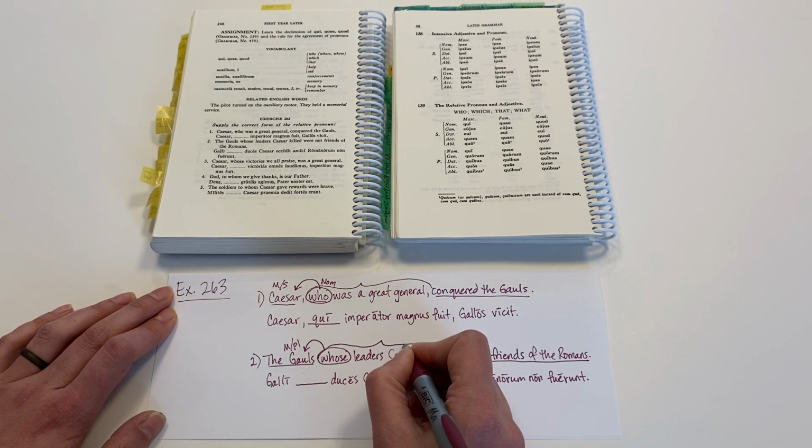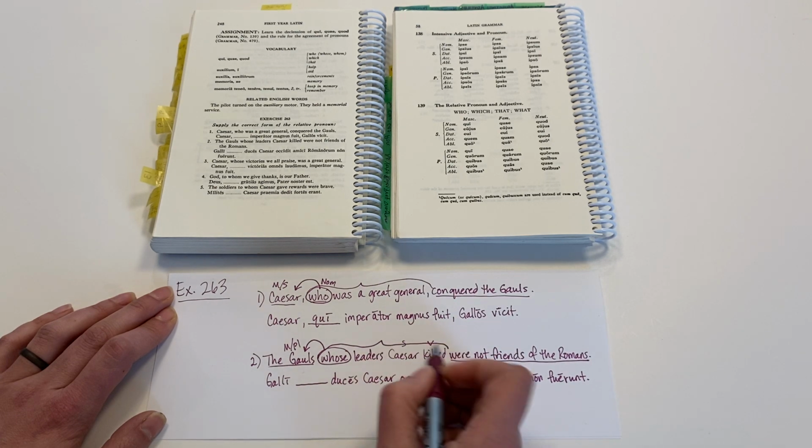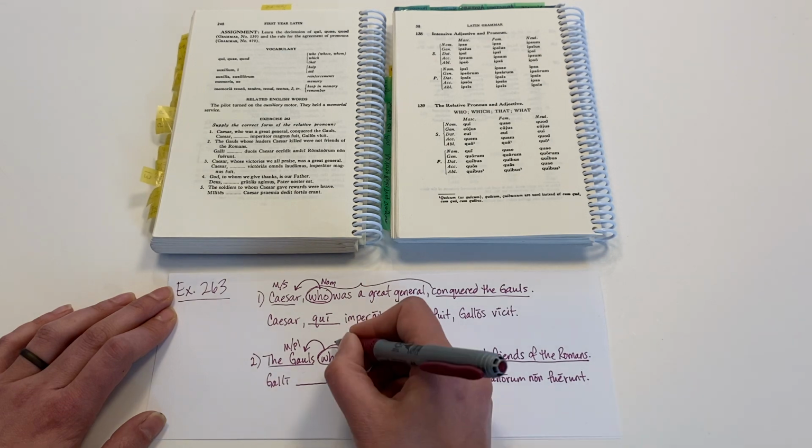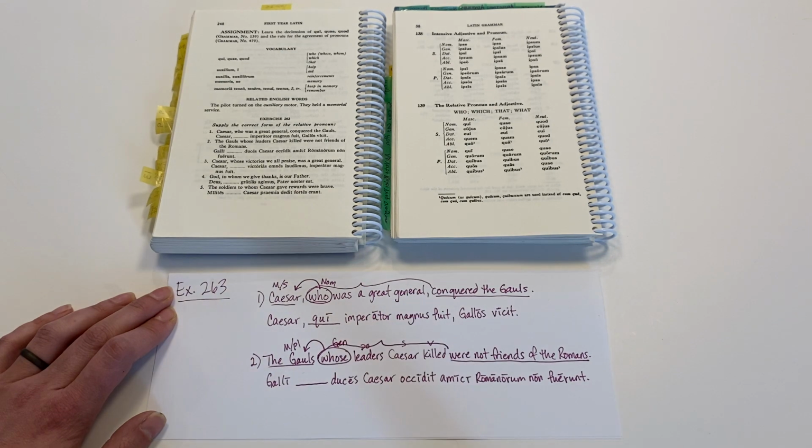So Caesar is the subject, killed is the verb. What did he kill? The leaders. And we're answering the question whose, right? This is showing possession of whom. So this case is actually genitive, whose.